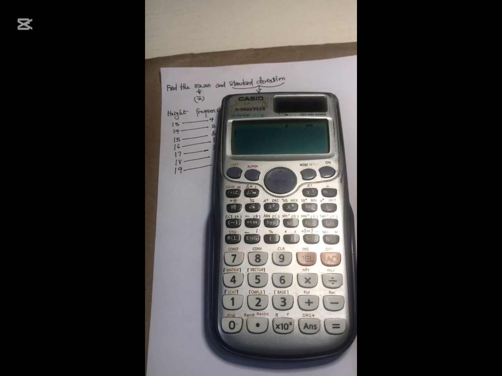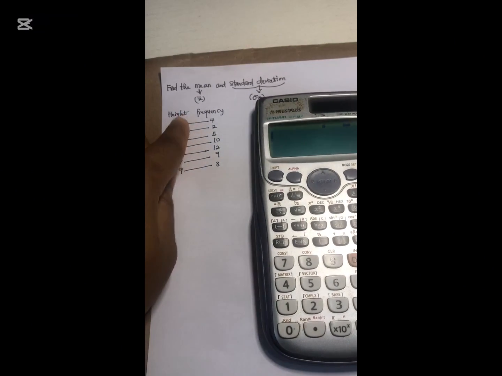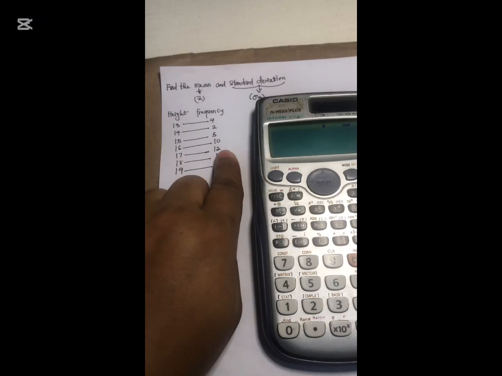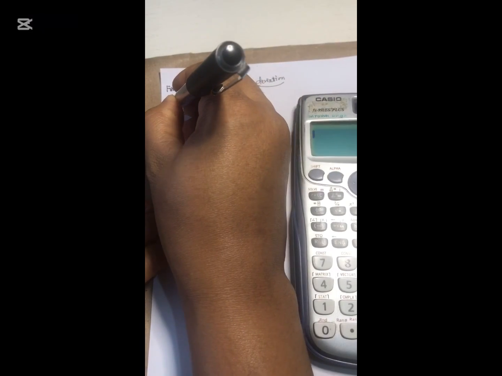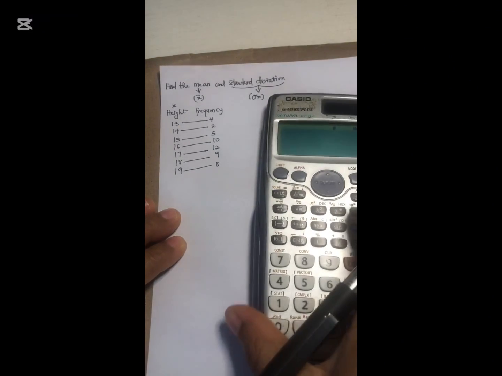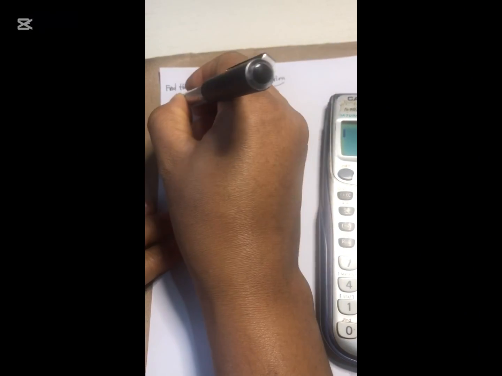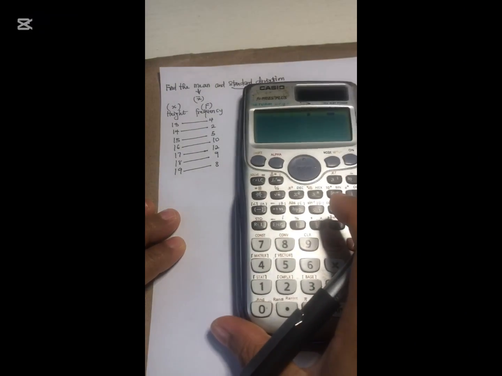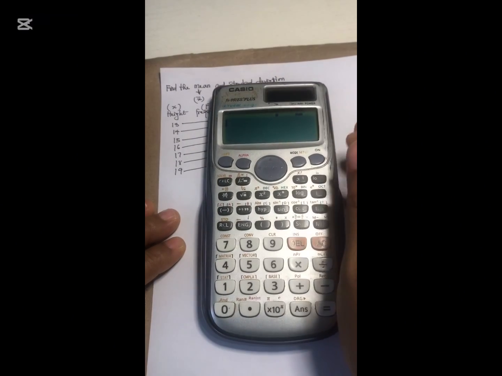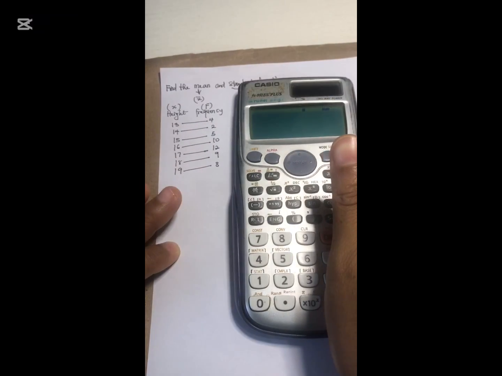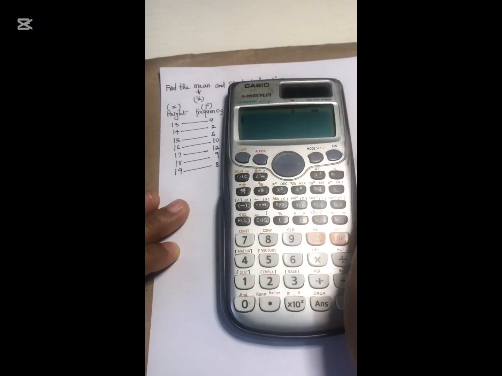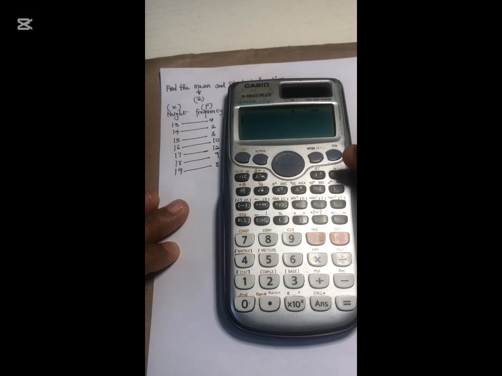So step 2 is to input your data, your height and your frequency. The height is your X, your frequency is your F. So for us to input the X and the F, we need to activate the STAT mode.